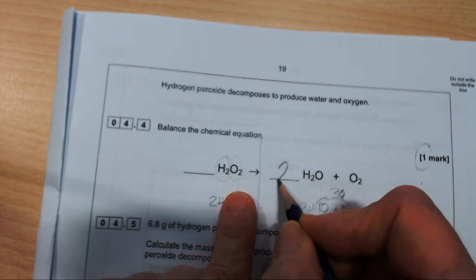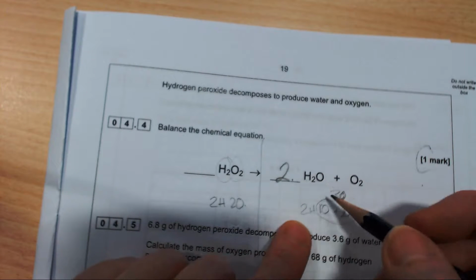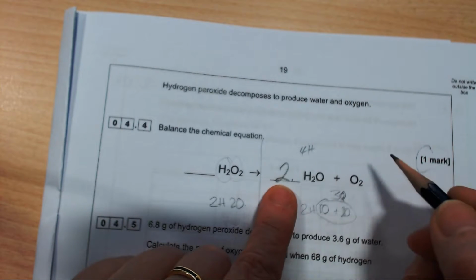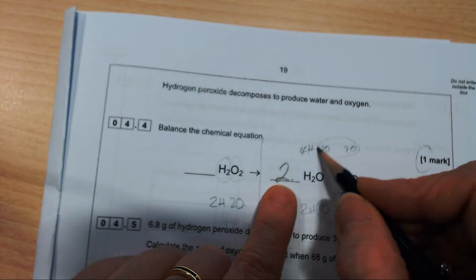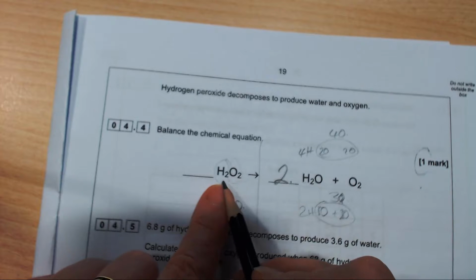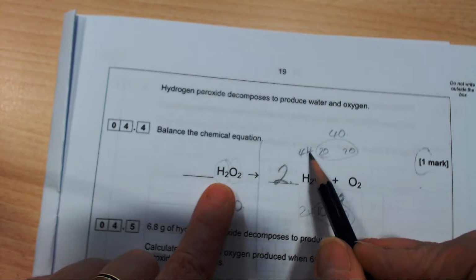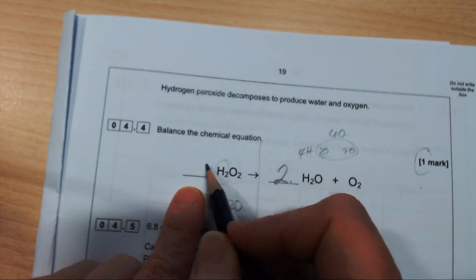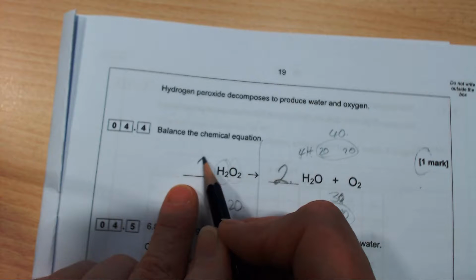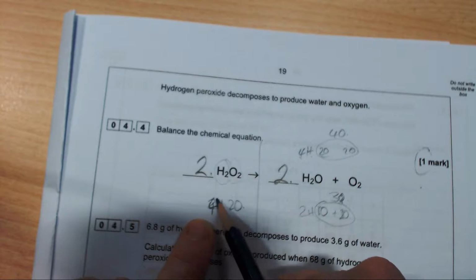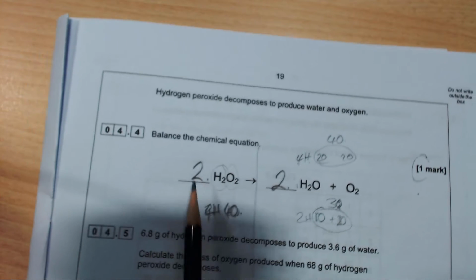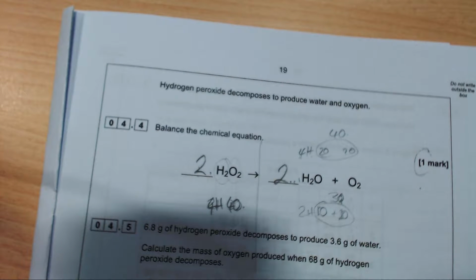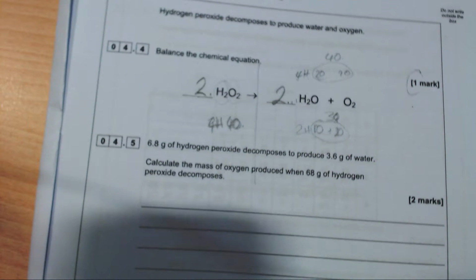If I double that, I've now got 4 hydrogens, 2 oxygens and 2 oxygens. So that's 4 oxygens. On this side, if I'm going to need 4 hydrogens, I'm going to need to double this one as well. So I've got 4 hydrogens and 4 oxygens. So I've just put a 2 and a 2 in there to balance that equation.